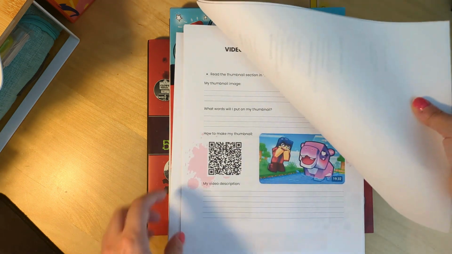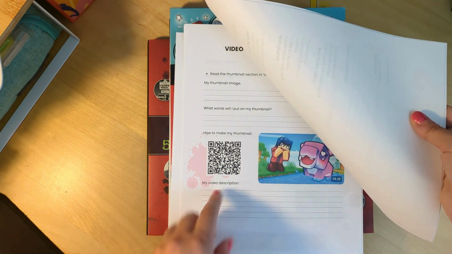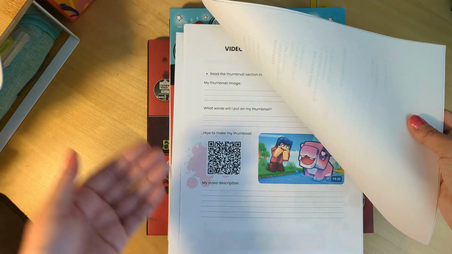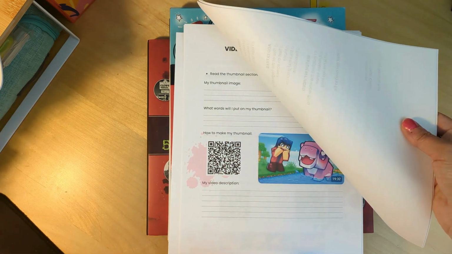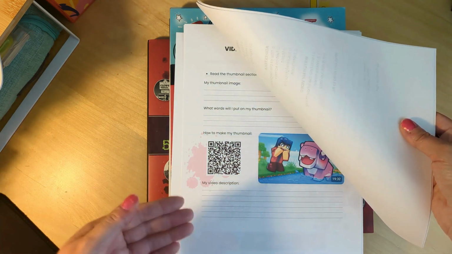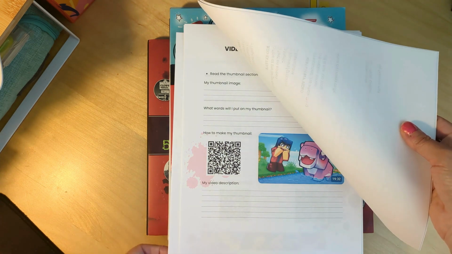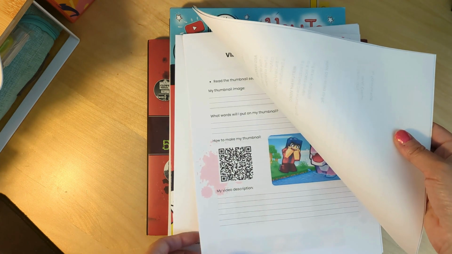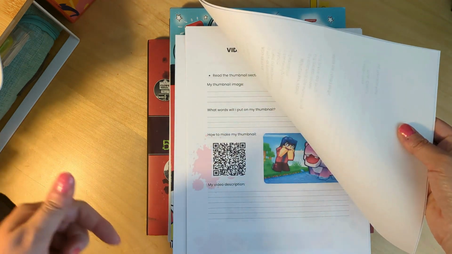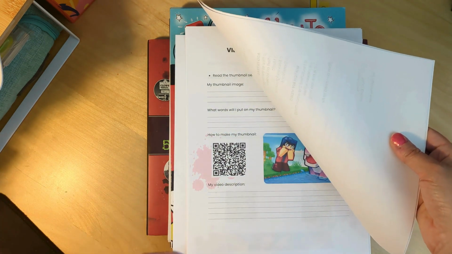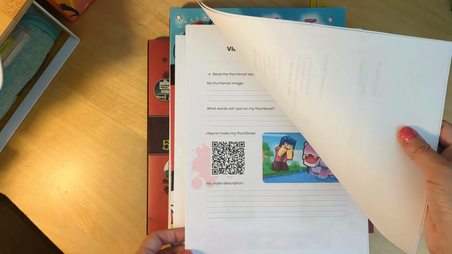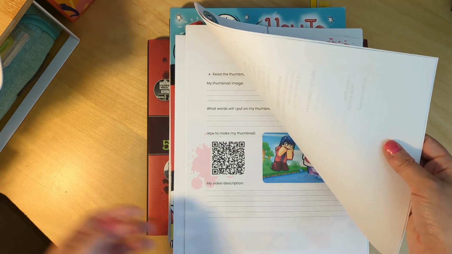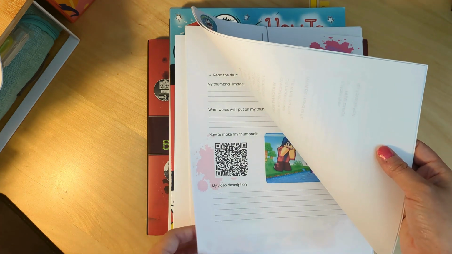So for example, this one, the Tango video will just walk her through the steps that she would need to create her thumbnail using Canva. In fact, if you were to pause and scan that with your phone, you would honestly see exactly what I'm talking about. And that's a fun free resource that we use a lot in our homeschool.